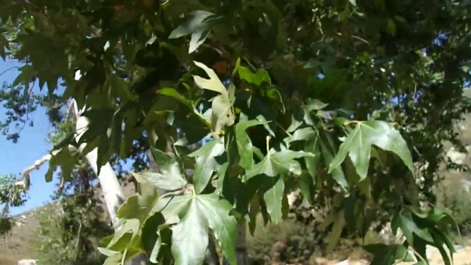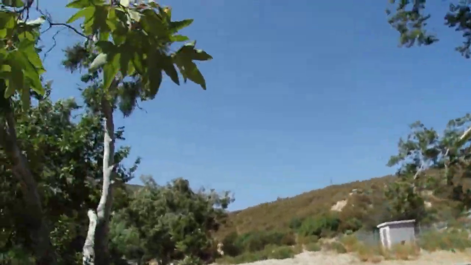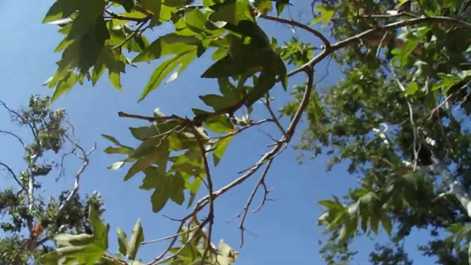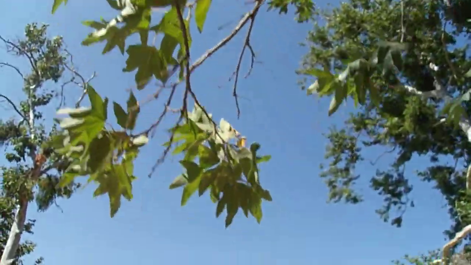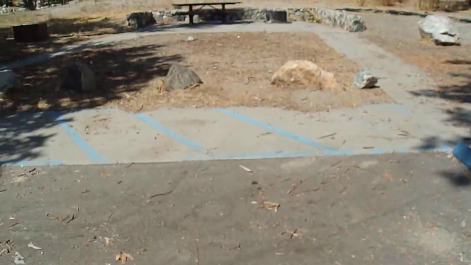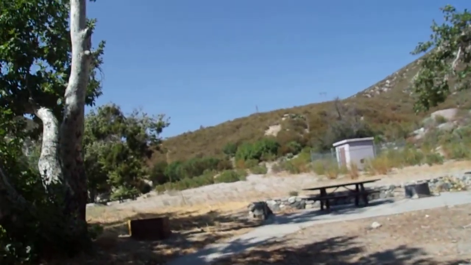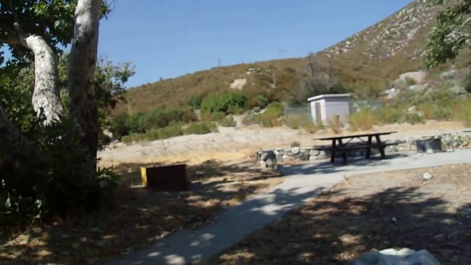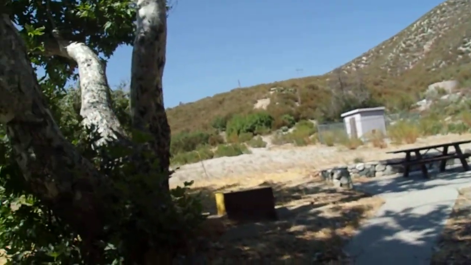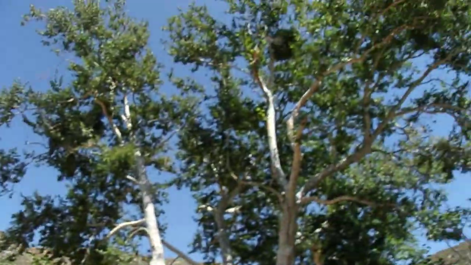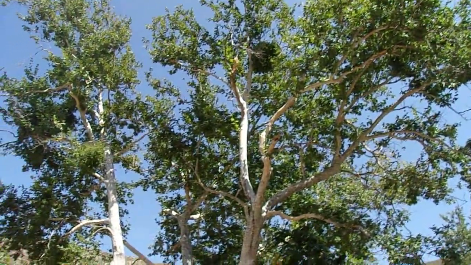And see the older branches don't have quite as large leaves. So these are kind of typical higher up in the canopy of the tree. But the leaves are kind of fuzzy on both sides. The bottom side maybe a little bit fuzzier than the top. And I say, what a magnificent tree.